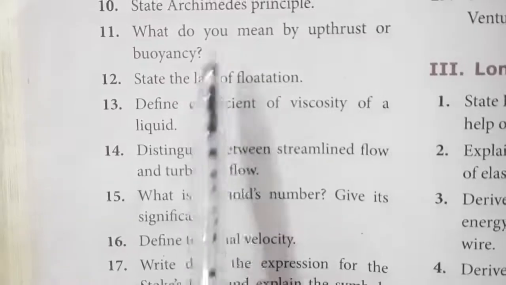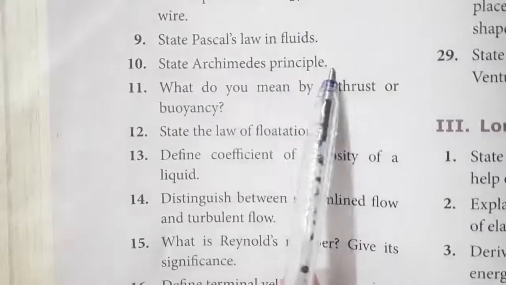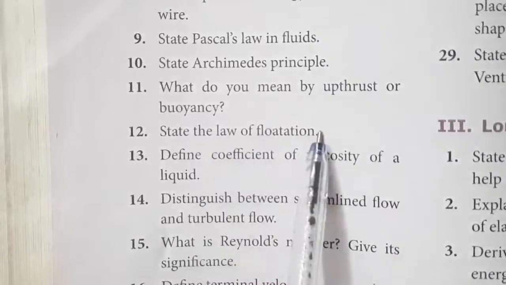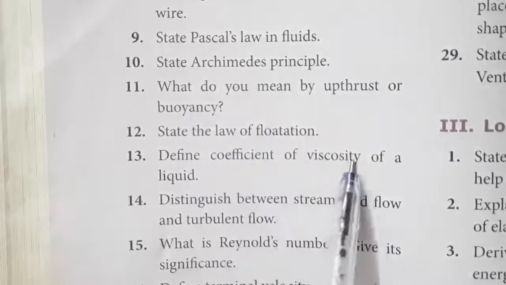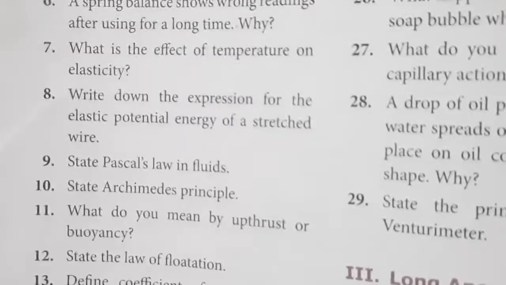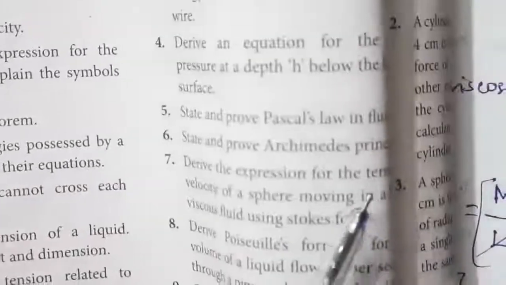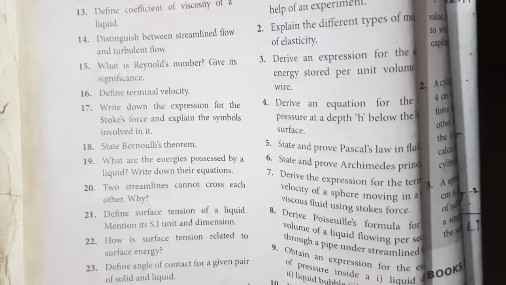Today we have discussed: state Pascal's law in fluids, state Archimedes principle, what do you mean by upthrust or buoyancy, state the law of flotation, and define the coefficient of viscosity of a liquid. So five short answers we have discussed. Then the long answers: state and prove Pascal's law in fluids, that is, with a hydraulic lift we have to explain, and state and prove Archimedes principle. So try to learn these questions.